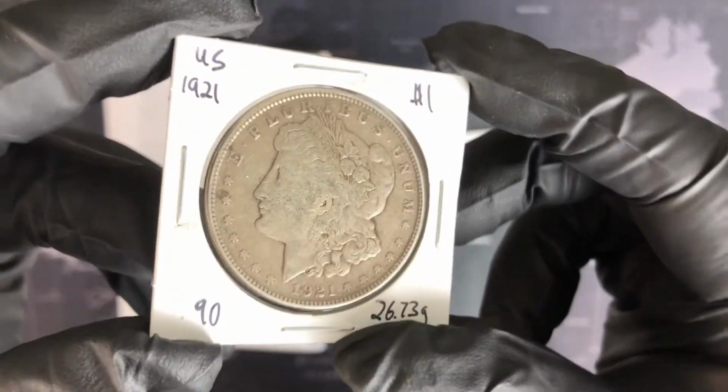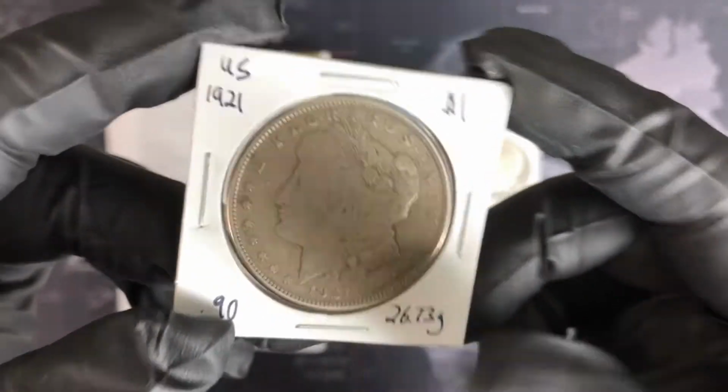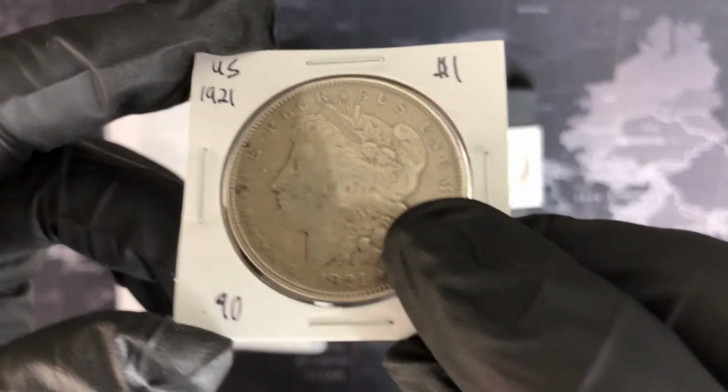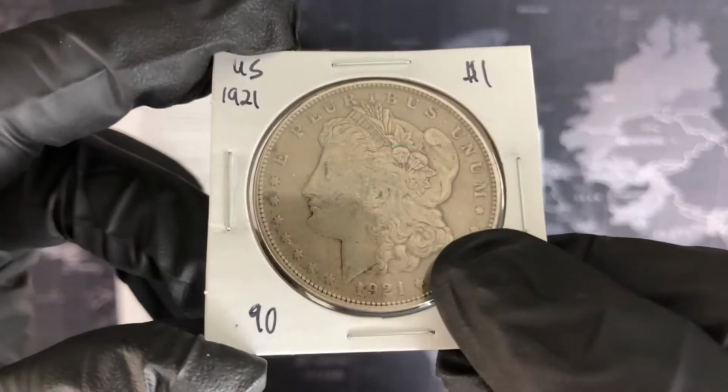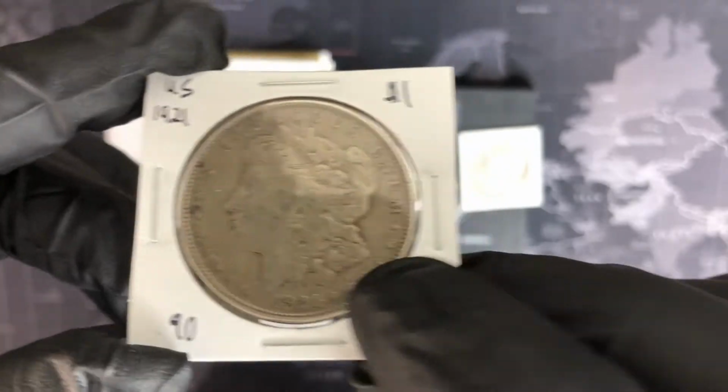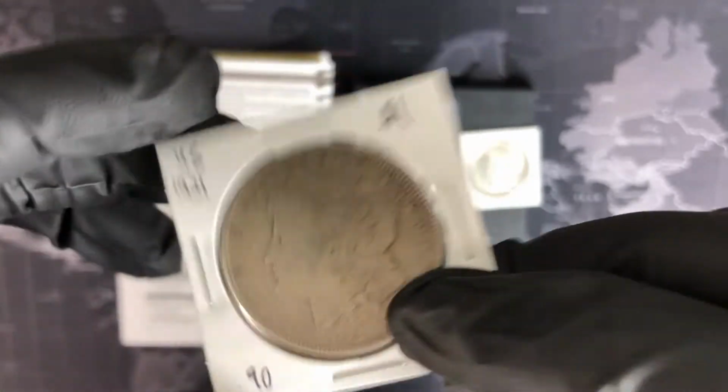So these 1921 Morgans are extremely common, but if you'd like to stack some silver that has a little bit more of a numismatic value, you can't go wrong with the 1921 Morgans in my opinion.